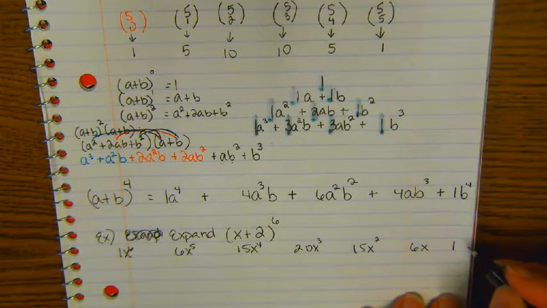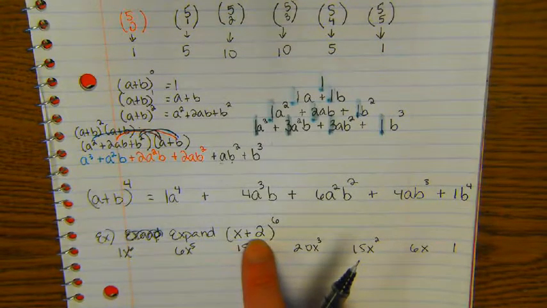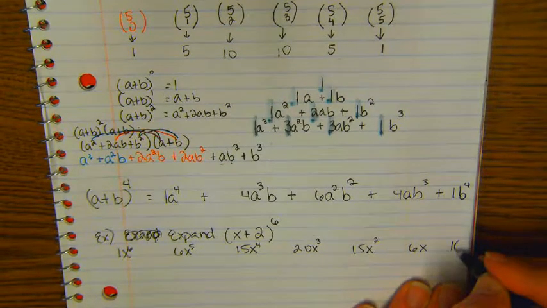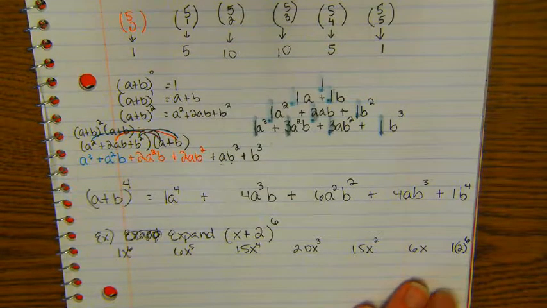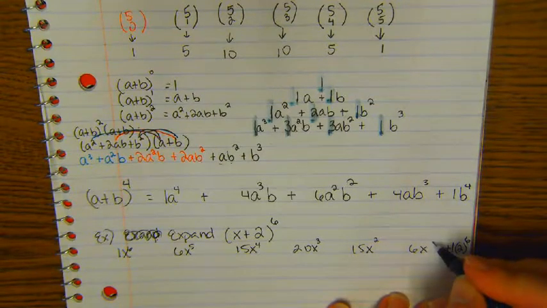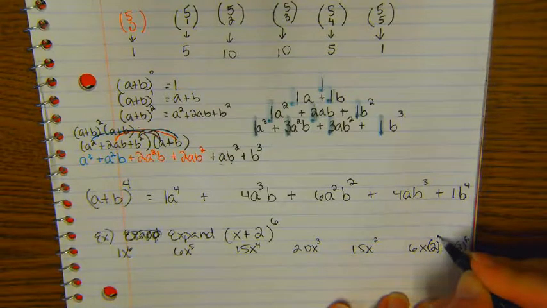So parentheses are important because if this were negative, which it might be today, you need to be careful about raising negative numbers to powers. But it's just a positive. So here I put times 2 to the 6th. I'll just put a plus sign in front of that. All right. Behind the 6x, there's going to be a 2 to the what power? 5th.